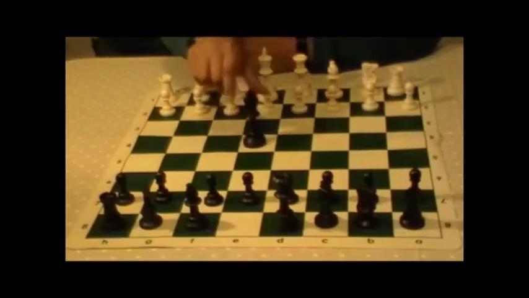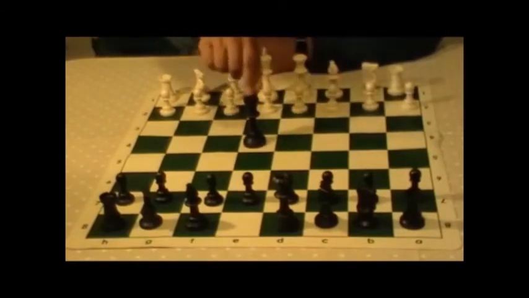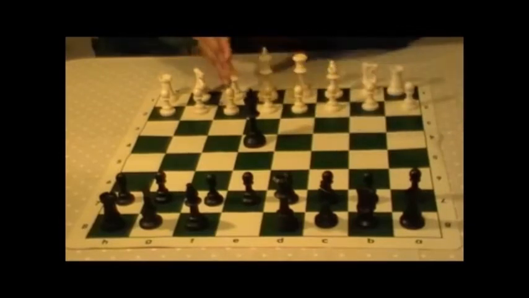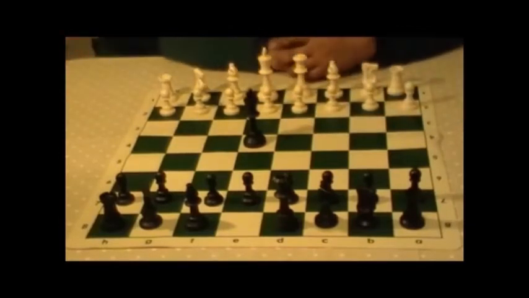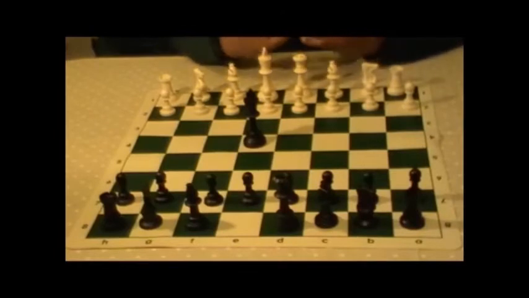It cannot fly like the queen. It can't go more than one square. It can't jump or fly like the queen, can't jump like the knight. So it can only walk just one square at a time.